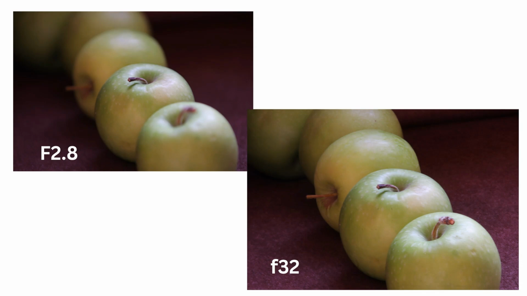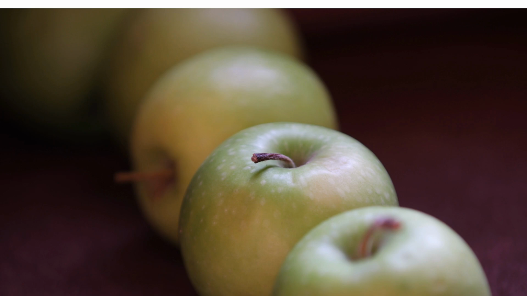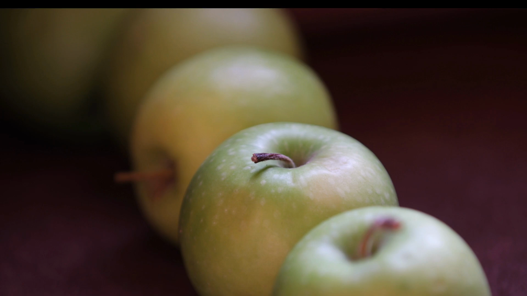And I'll put the two examples up and see how the shallow depth of field narrows that focus in on, brings the eye to that one apple. Shallow depth of field is a fantastic technique to bring the viewer's eye to a particular area of a photograph. And you can get some beautiful background blur going on as well.